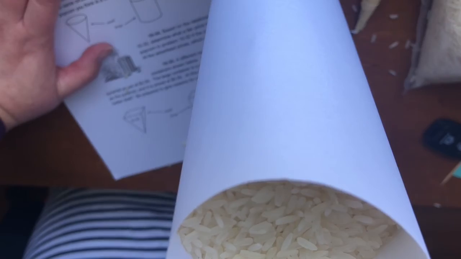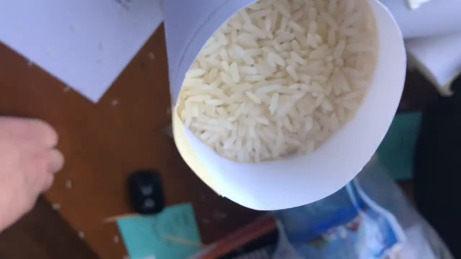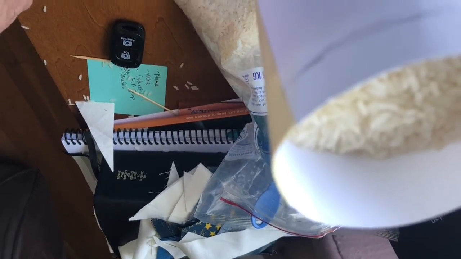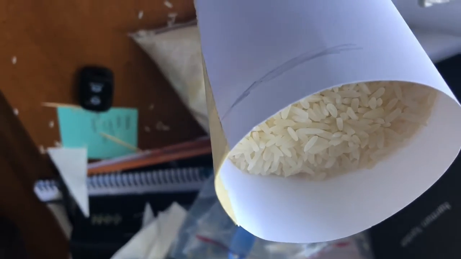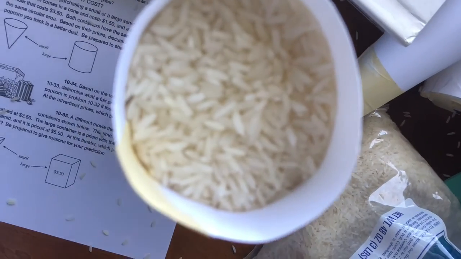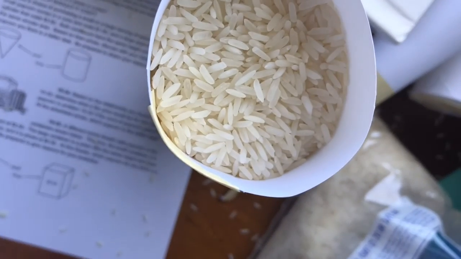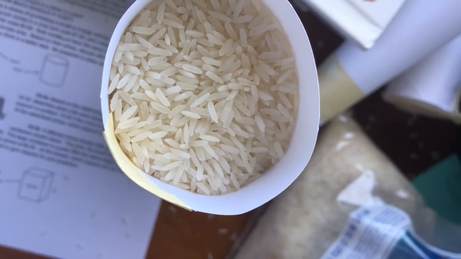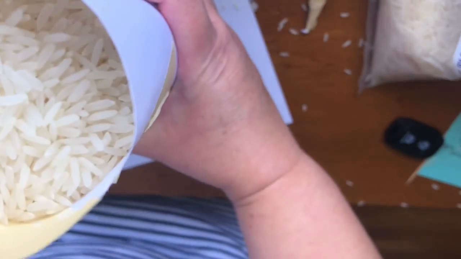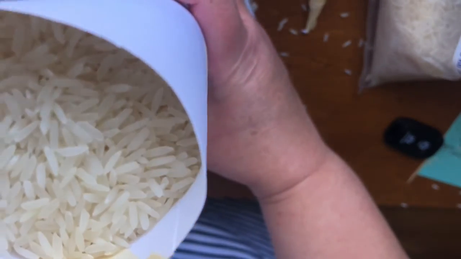Okay, so remember how I drew that little line as to where the height was? Let's see if I can show you. See that line? Okay, that is about exactly where my rice ended up. Sorry, it's having a hard time focusing. So I would say that it would be right at 3 cones will fill up that cylinder.